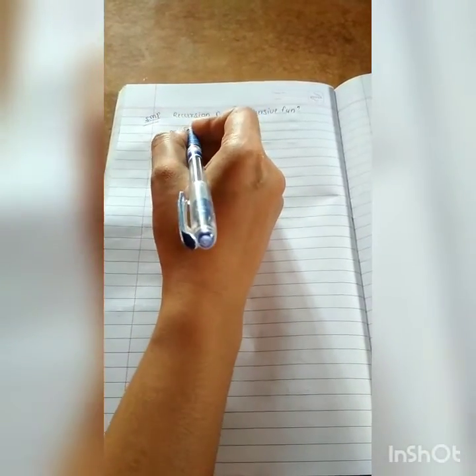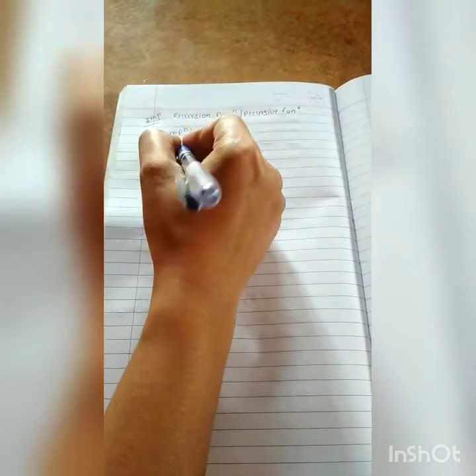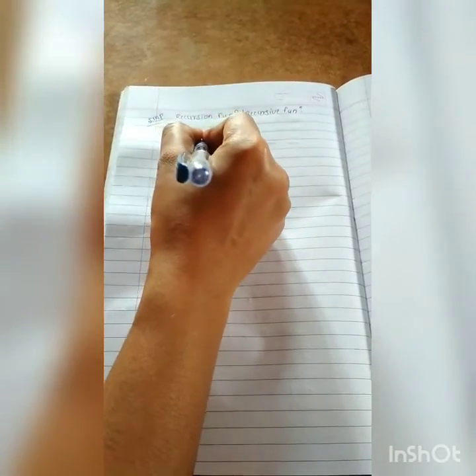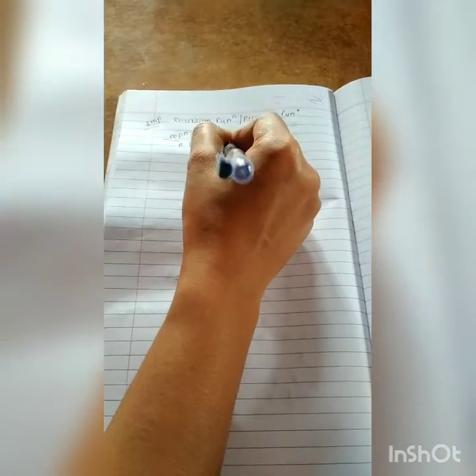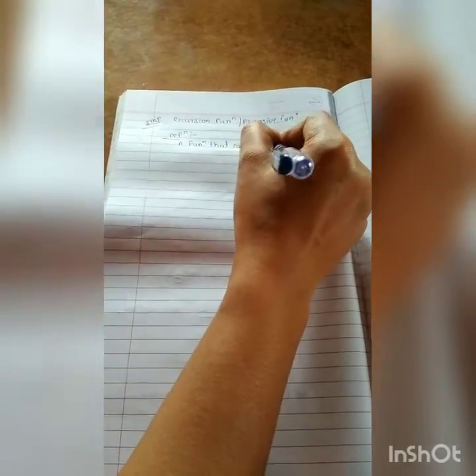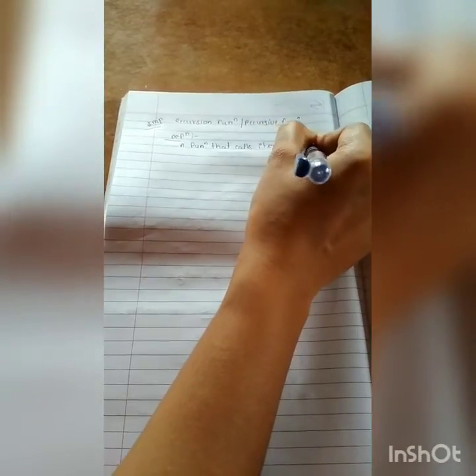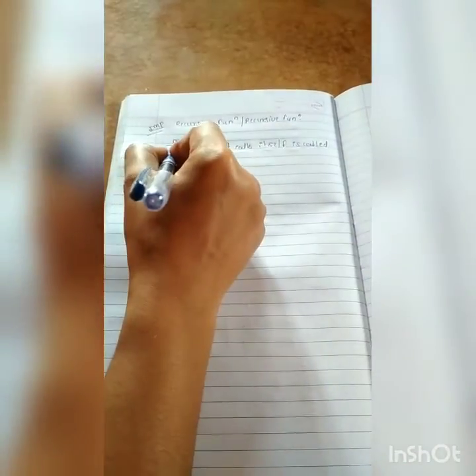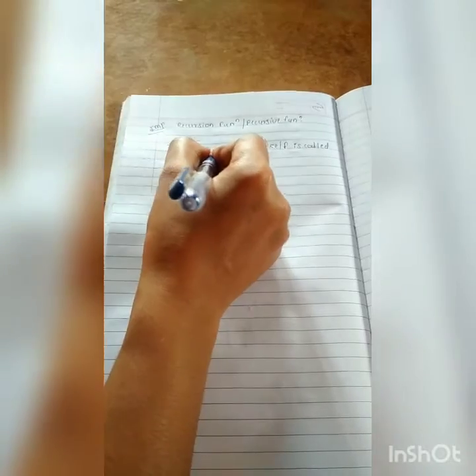A function that calls itself is called a recursive function.